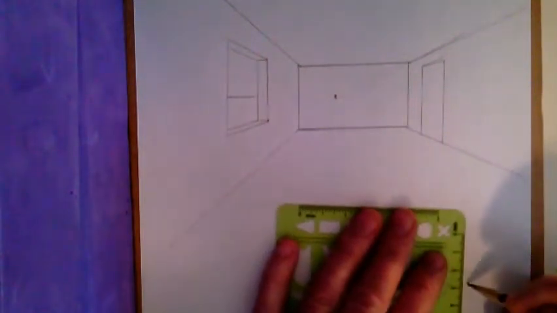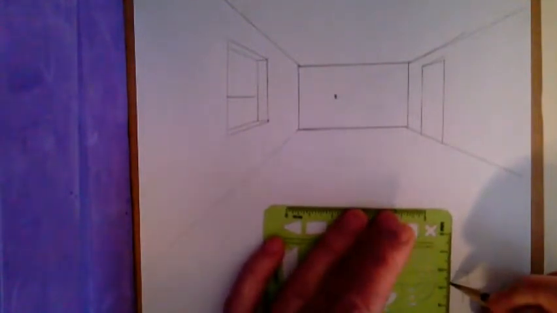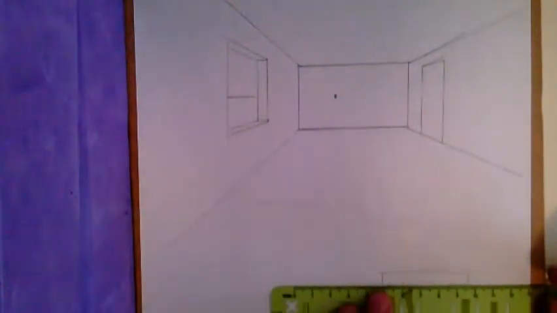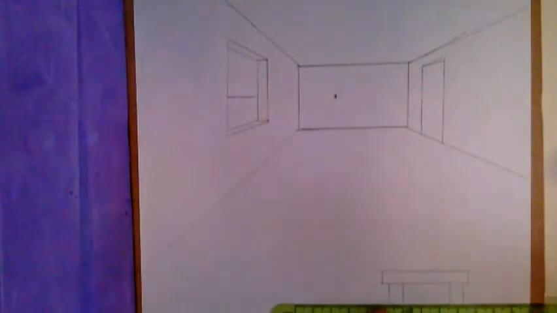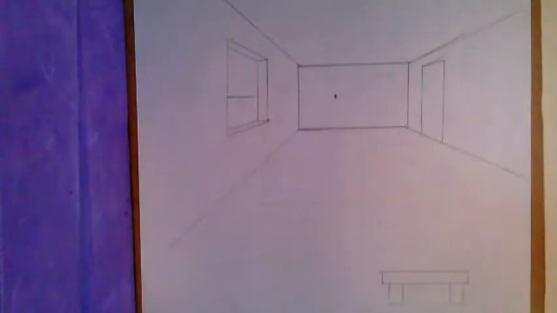So I'm going to draw a couple lines down here. And it's going to look kind of like a stubby pie symbol. So I'm going to bring it down to here. And what we're going to make is just a small table here right on the floor. We're going to call it a day.